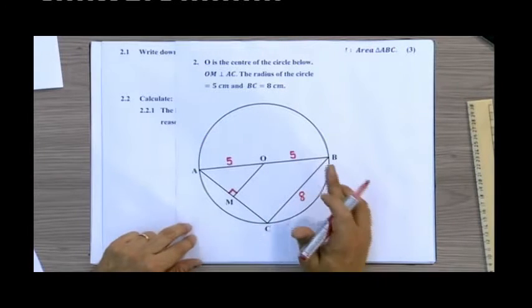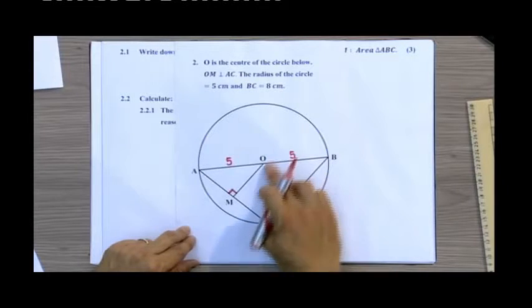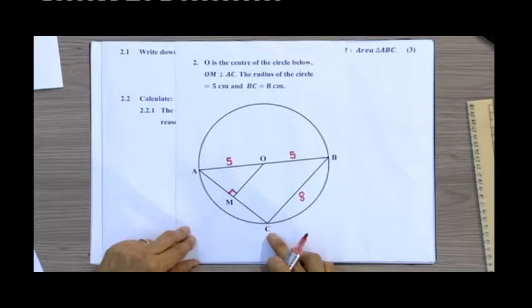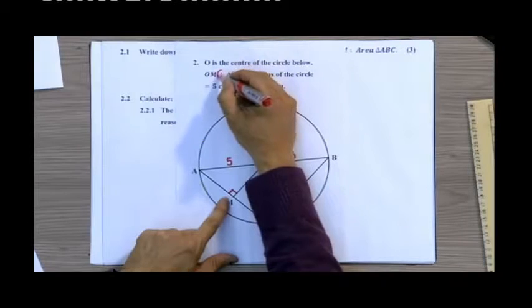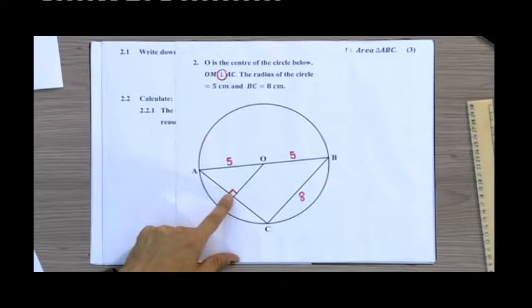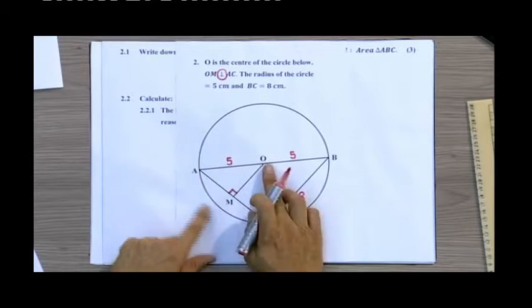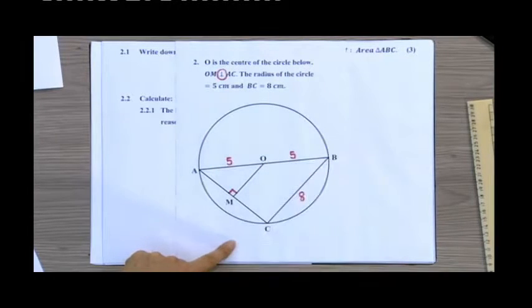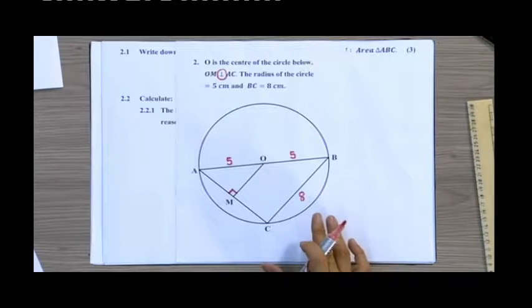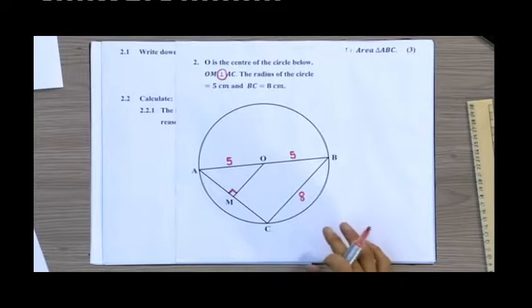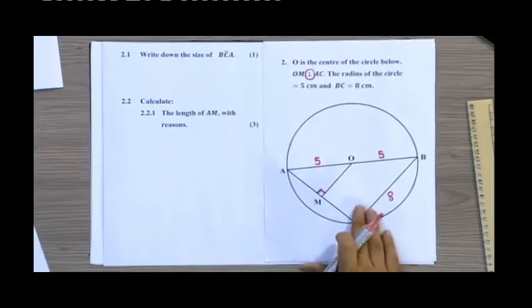So once again, what's given? OM is perpendicular to AC, and the word perpendicular says 90 degrees. The radius is 5, so OA is 5, OB is 5, and BC is equal to 8. So write the information on your sketch, and if you do that, it will be easy for you to get to your answer. Let's look at the questions.